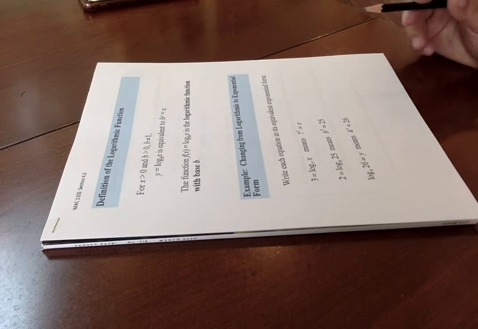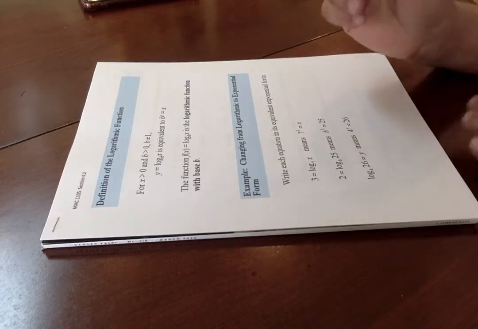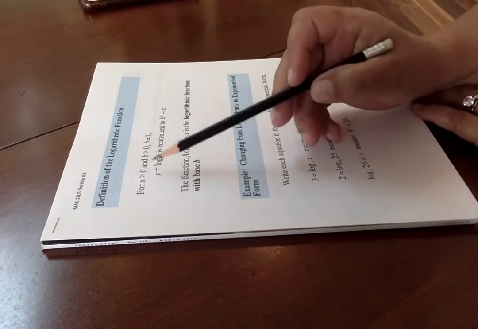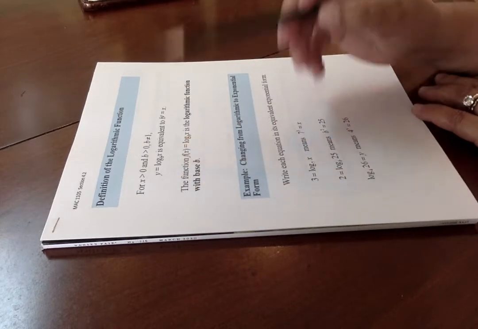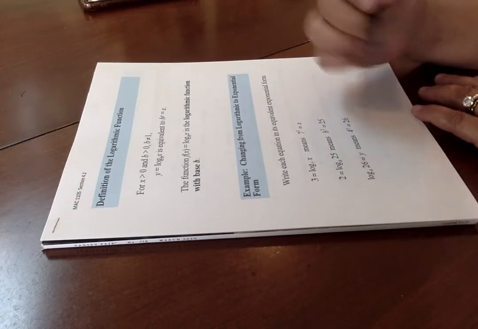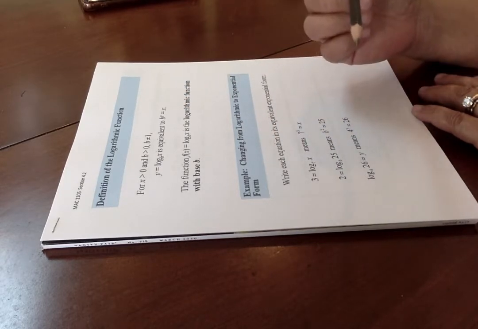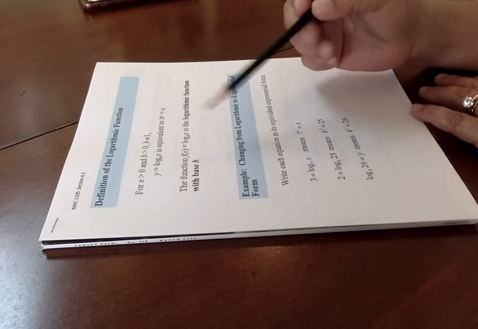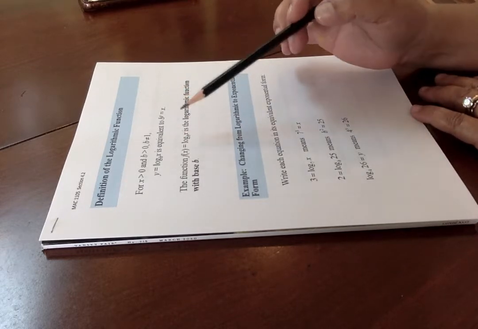Okay, this is MAC 1105 and we are doing section 4.2. In this section, we're learning how to go back and forth between equations that are in logarithmic form and equations that are in exponential form. And eventually you'll be graphing both of these, learning properties, but the very first thing that we're going to learn how to do is to go back and forth between these two forms.